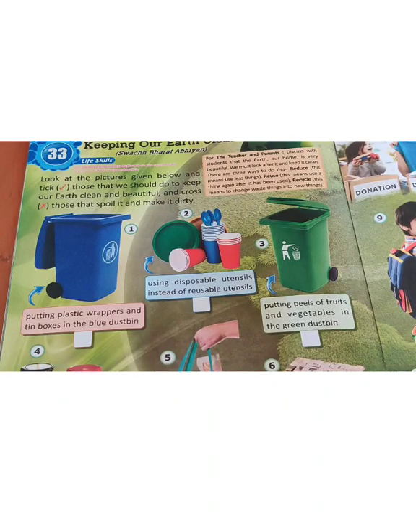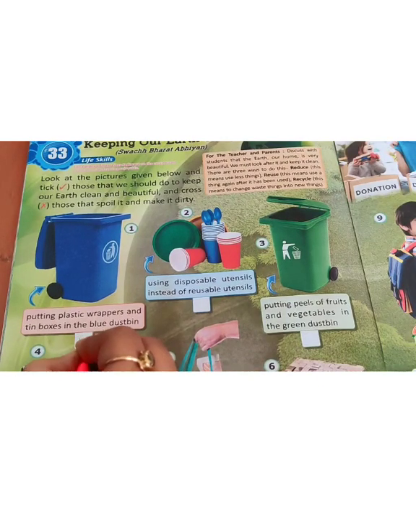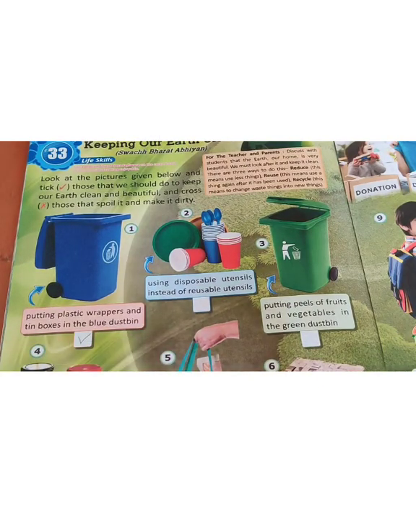So children, what should you do? Should you put plastic wrappers and tin boxes in the blue dustbin? Yes, you should put them in the blue dustbin. Okay, and do not throw it here and there and make the earth dirty. Okay, so let us put a tick over here. Now let's see the second one.